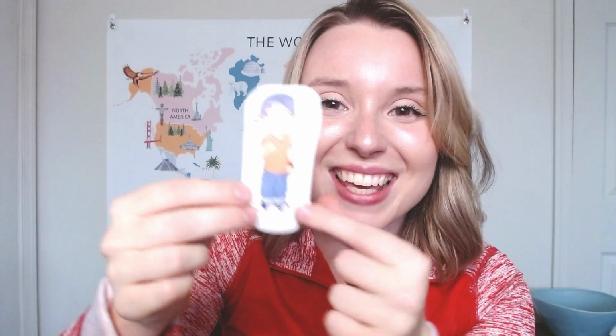Circle. Who throws? And look to see if they're circling. Very good. Also make sure that the student says he throws. And you can also use your 2D prop. He throws.